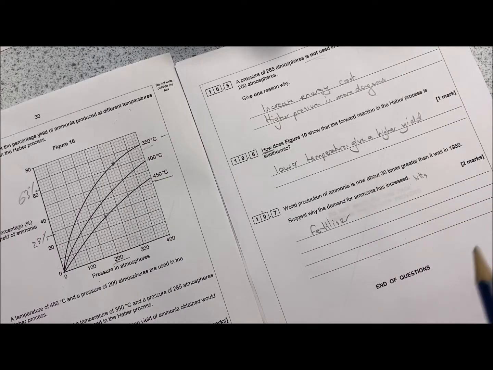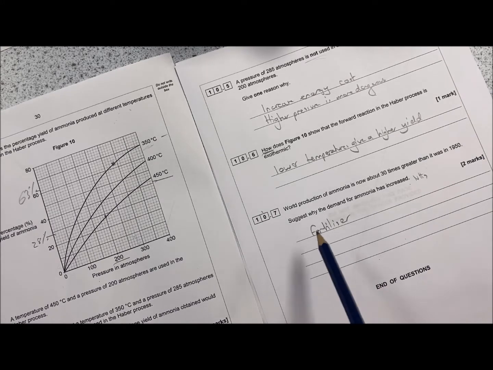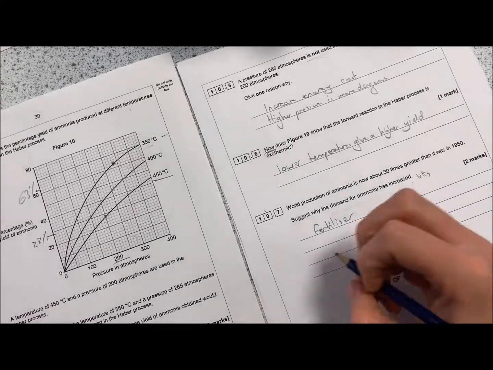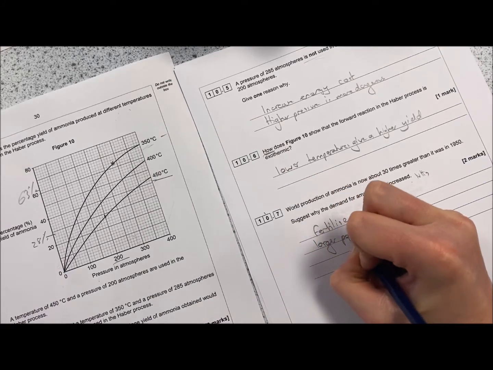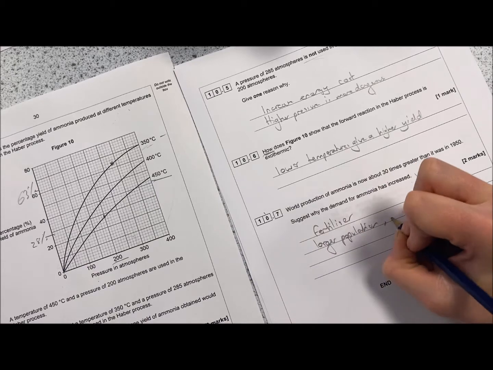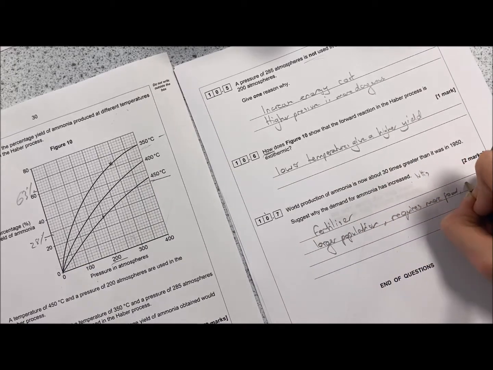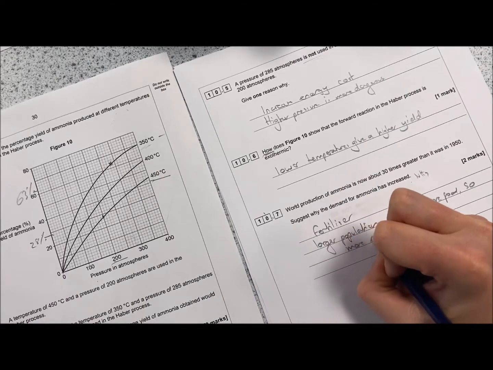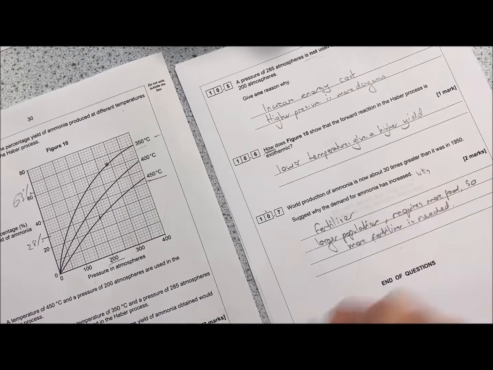And if there's more people, we need more food. And if we need more food, then we need to grow it. And therefore, fertilizer is going to be important in that. So there is a larger population, therefore requires more food. So more fertilizer is needed.